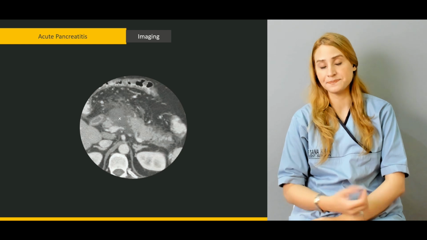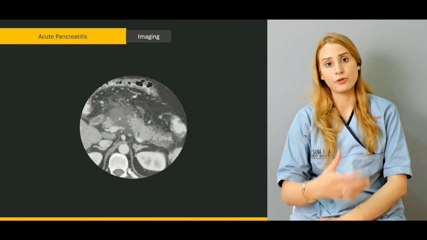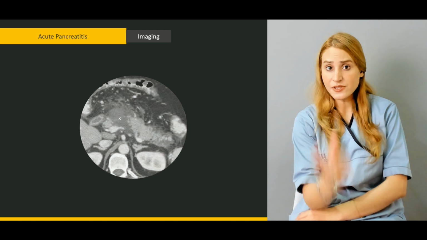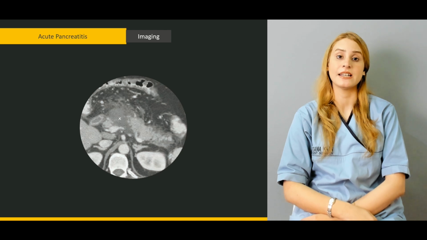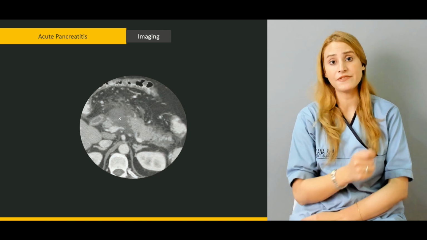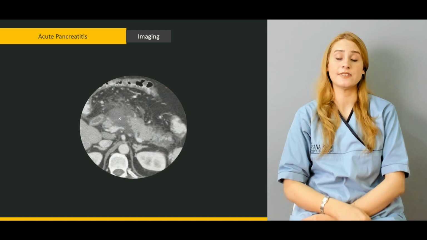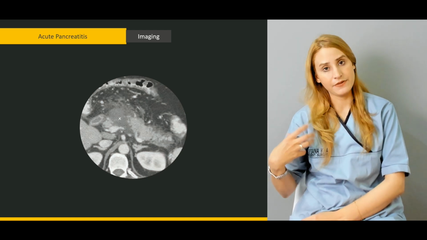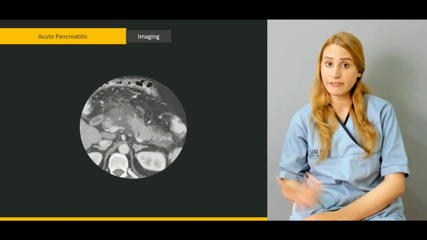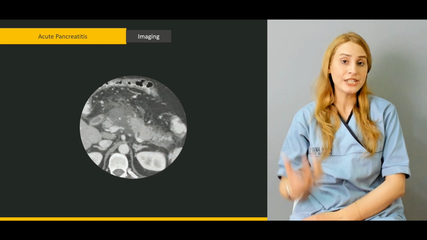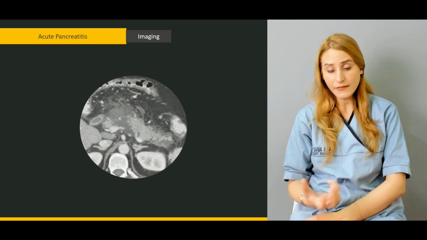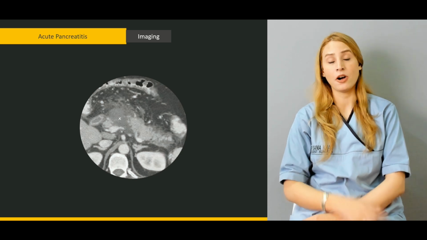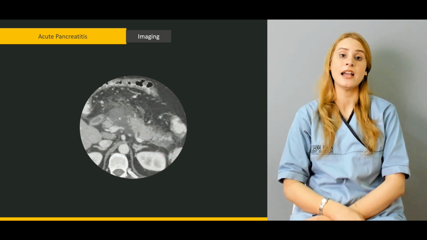So the most important thing in the diagnosis of acute pancreatitis is obviously the CT scan, and contrast enhanced CT scan is very much important, because you're going to look at the pancreatic collection, or you want to say whether there's a necrotizing pancreatitis or not. And obviously the contrast enhanced CT scan is the investigation of choice, or the gold standard investigation.